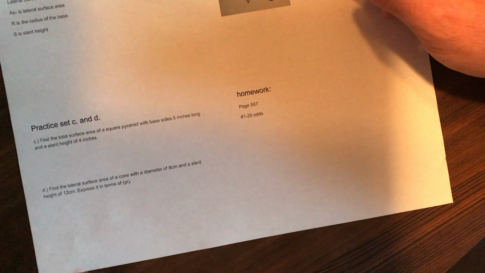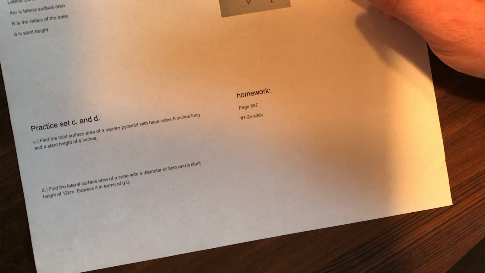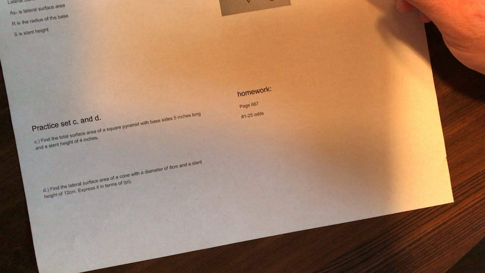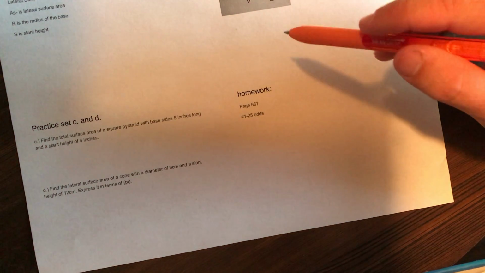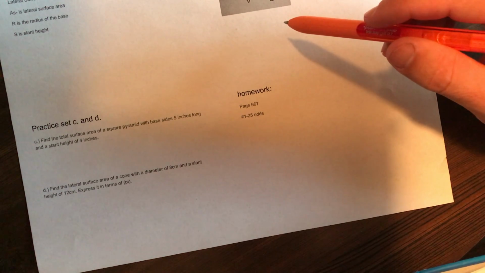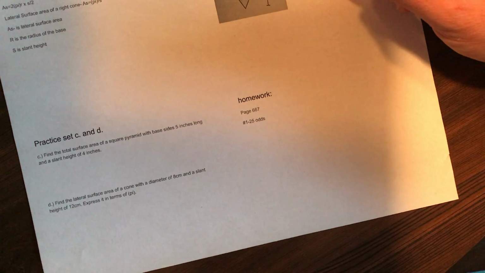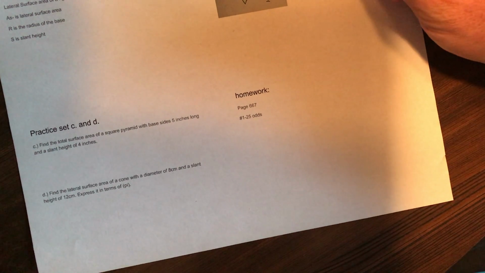And then you would take that times slant height, which is 13, divided by 2.